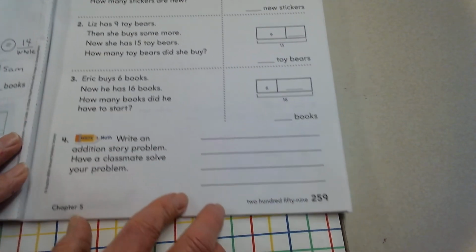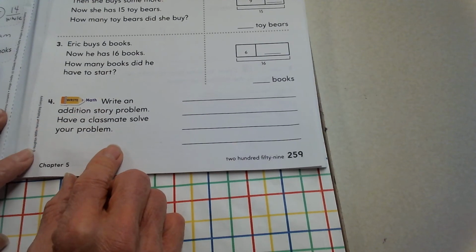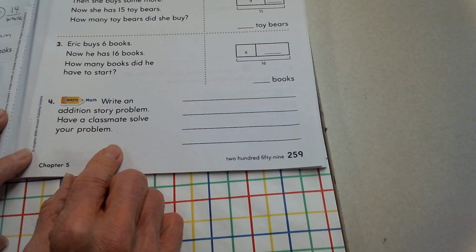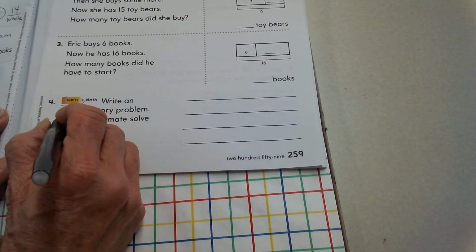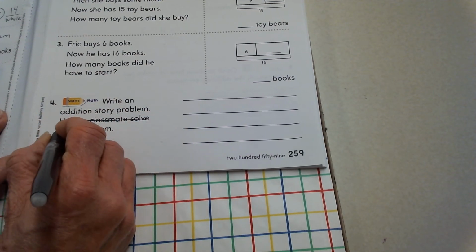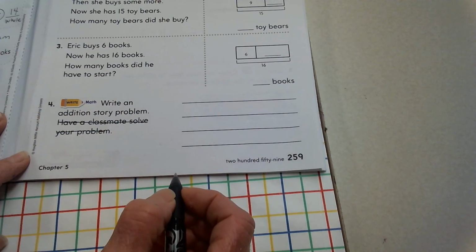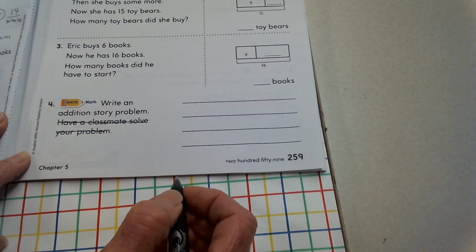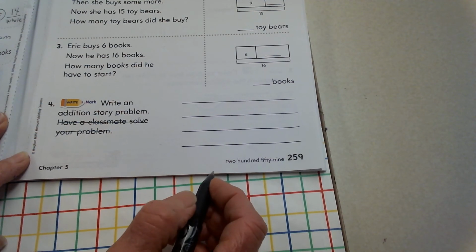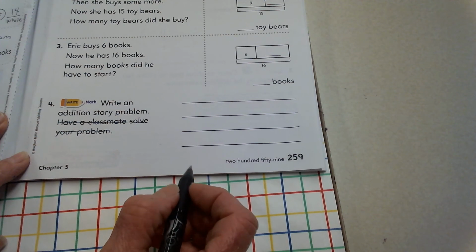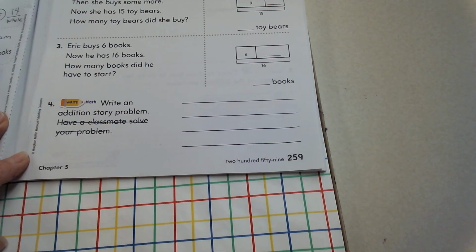Write your answers. The bottom of the page says write an addition story problem and have a classmate solve your problem. So here, you're just going to do the first part of that problem. You're just going to write a story problem that one could solve by adding, by putting groups together. If you want to ask your mother or your brother to solve it, you may, but you don't have to. You have to just write a story problem.